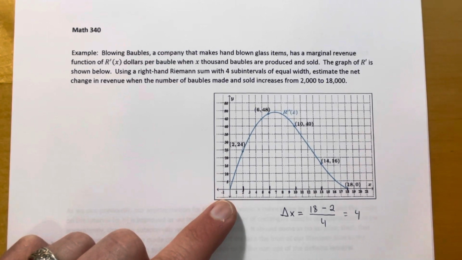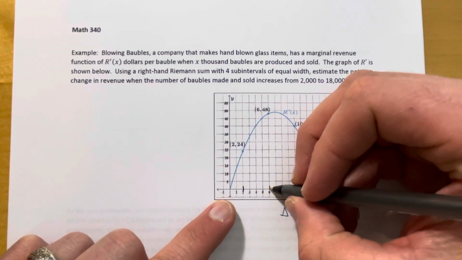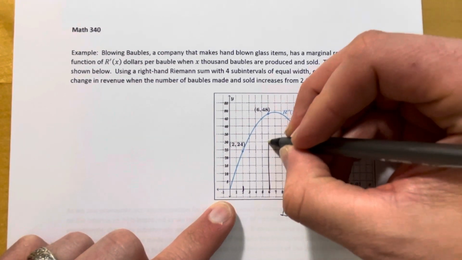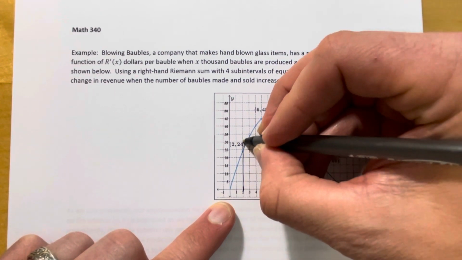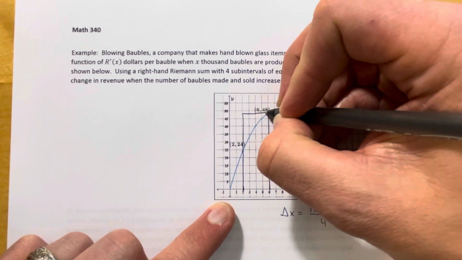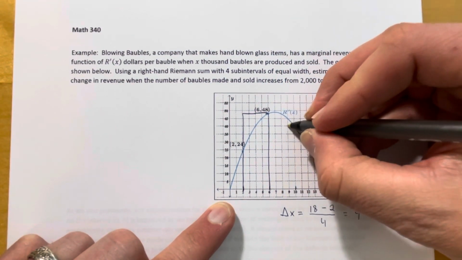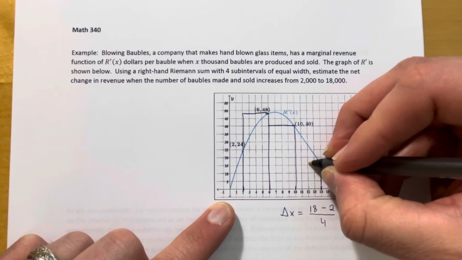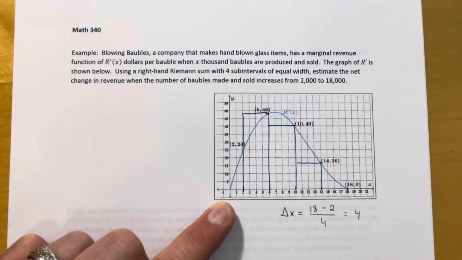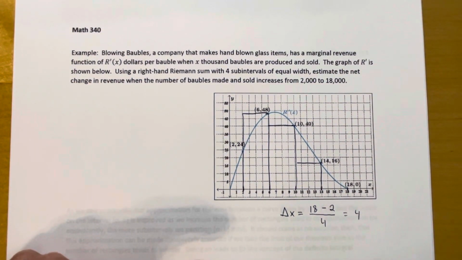We're using a right-hand Riemann sum, which means I use the right endpoint of each subinterval to construct these rectangles. So it's going to go like this, and then we're going to have one here, and then we'll have one here, and then this one is equal to 0.